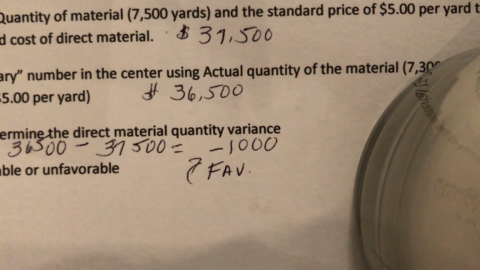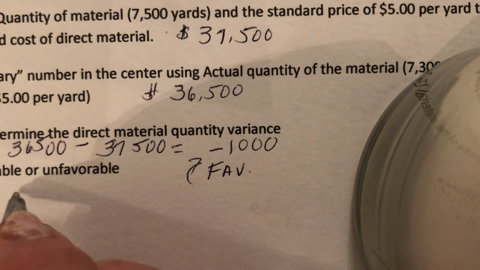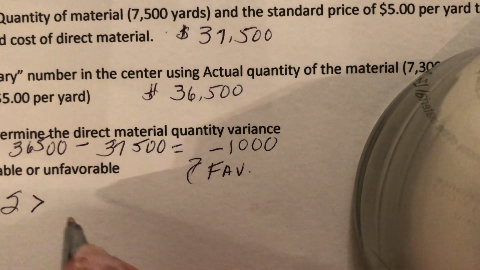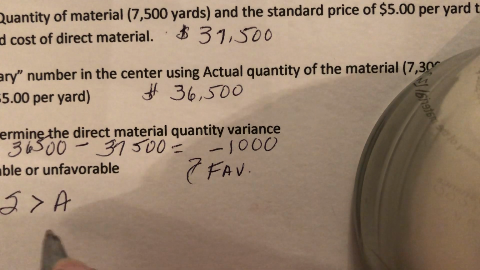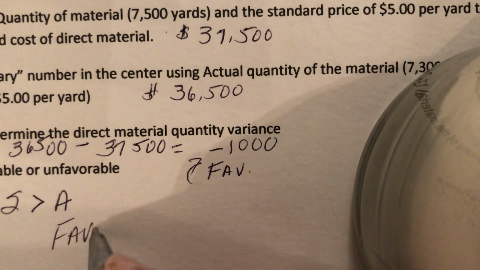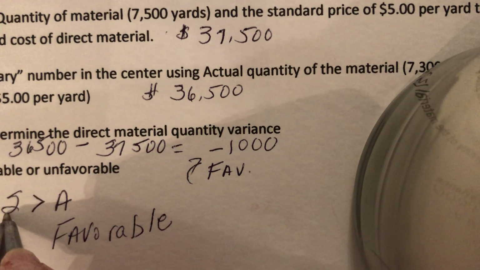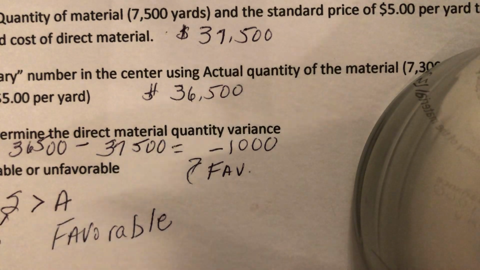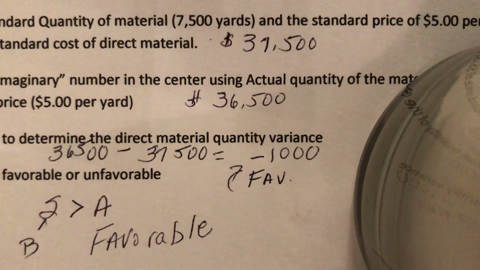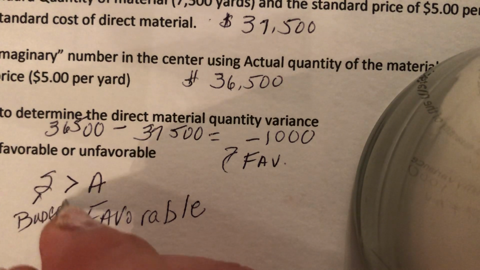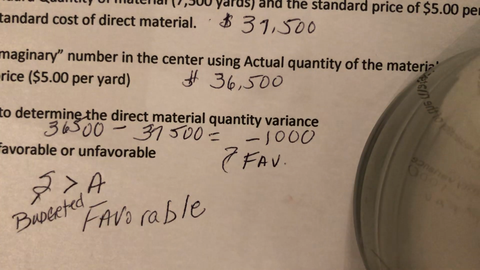Okay, and again, the reason is because standard is greater than actual, so it's a favorable variance. Okay, standard again is your budgeted amount. Standard is your budget. All right, that takes care of the variances.